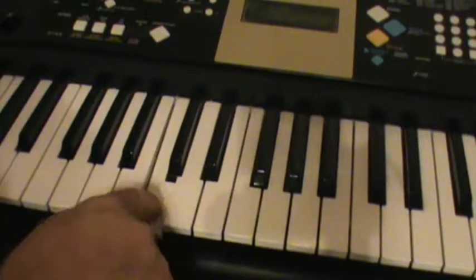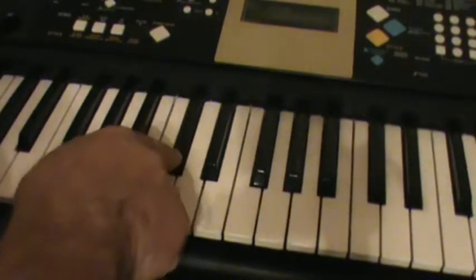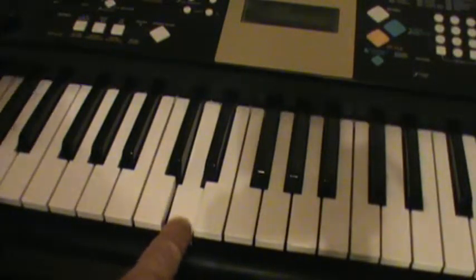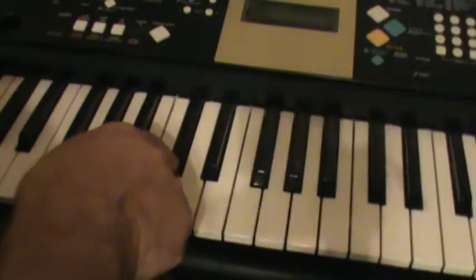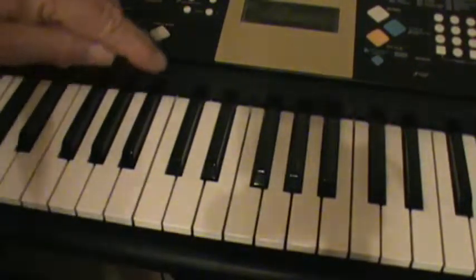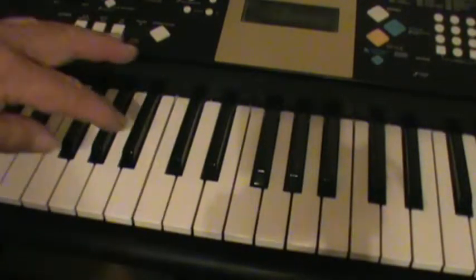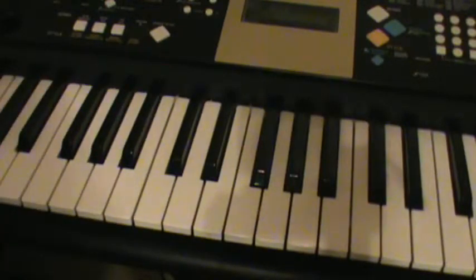Well, it is, except I started on C. So I went up, I sharped it to C sharp. If I'd have started on the D note, I would have flatted it to D flat, because all these black key notes have 2 names, and it depends on whether you're thinking about the white key below them, in which case they're sharp, or the white key above them, in which case they're flat.